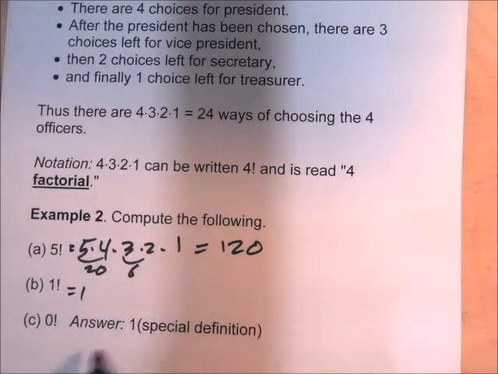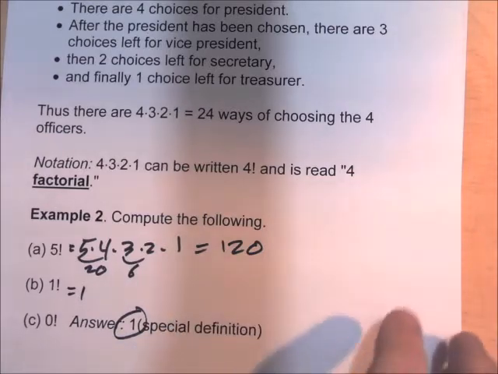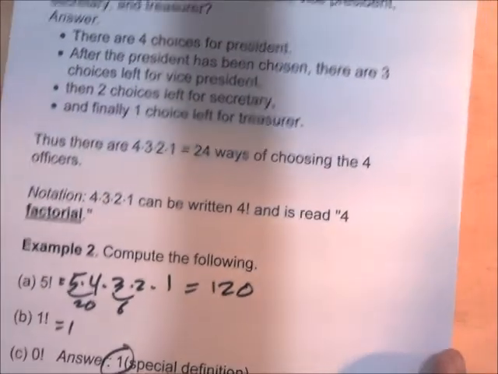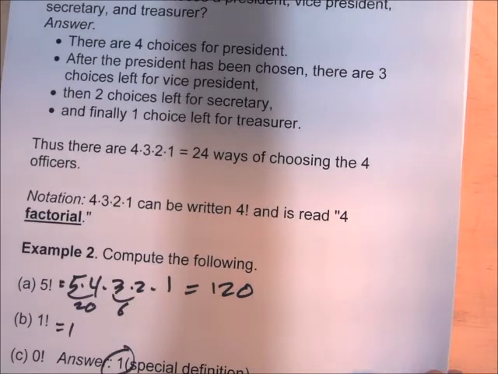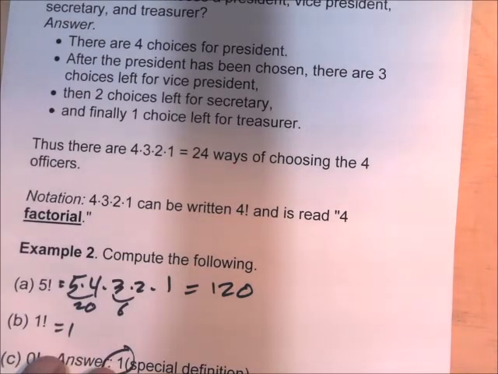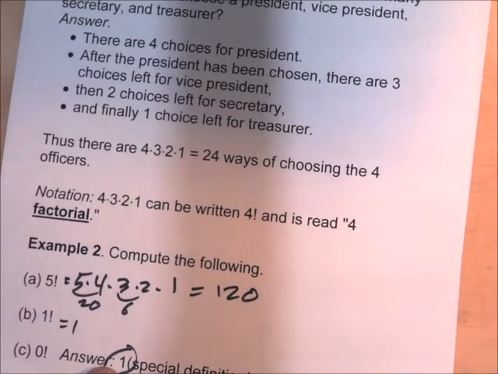0 factorial has a special definition. It's equal to 1. It's a special definition that makes some of the other formulas work that we'll be working with. So generally, n factorial is n times n minus 1 times n minus 2, and so on until you get down to 1.